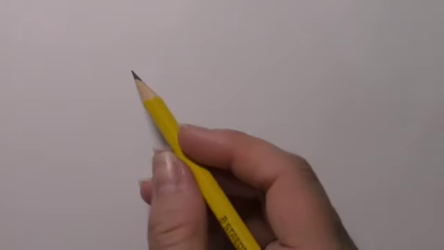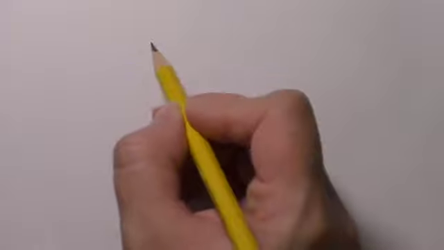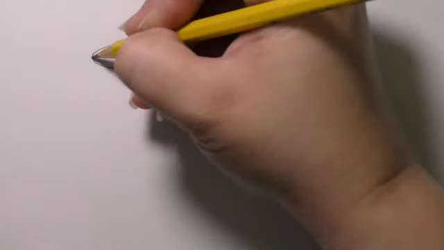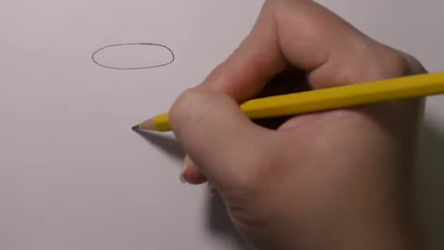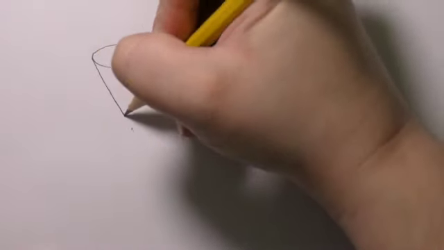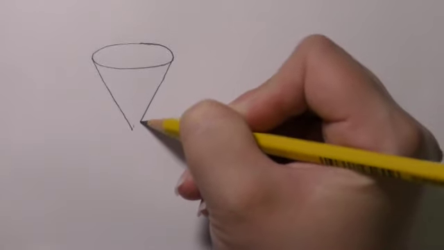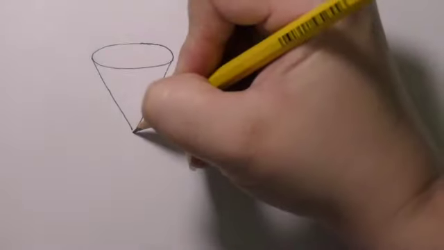For the inverted cone, it starts with an oval at the top, just like the cylinder, but the lines don't go straight down. So what I like to do is towards the middle of the oval and going down, I give myself a point so that I have something to aim for. And then from the very edge of that oval, I draw angled lines down to meet that point in the center and give any adjustments as necessary.